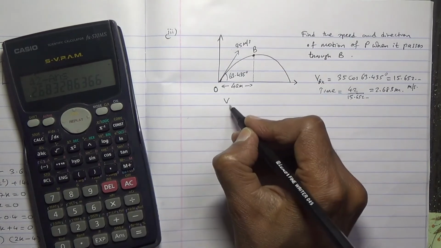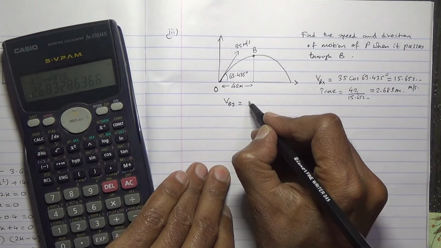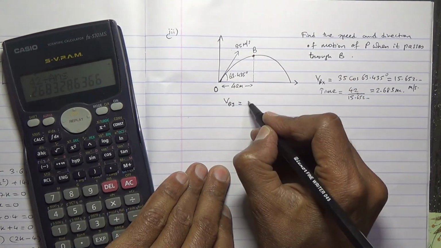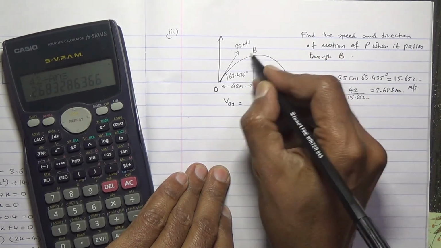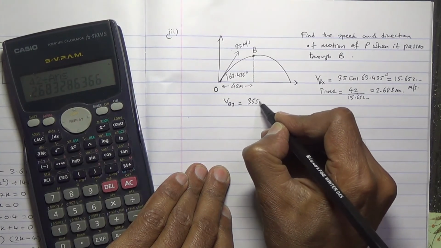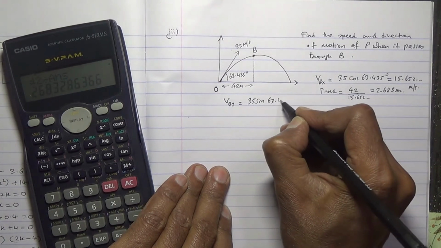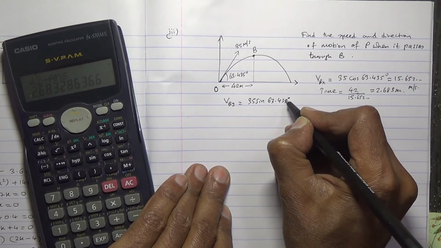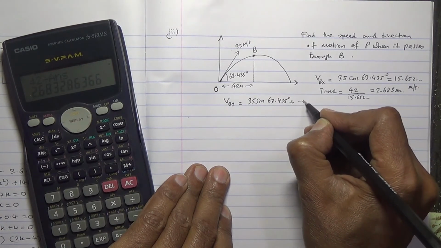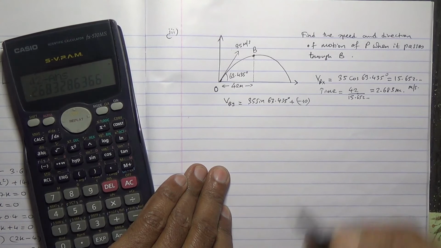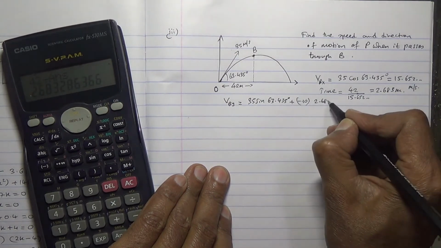Now I also need the vertical velocity of the particle at B, which I'll call VBY. So that's going to be 35, in this direction now, so 35 sine of 63.435 plus GT, negative acceleration, and the time is 2.683, and so on.